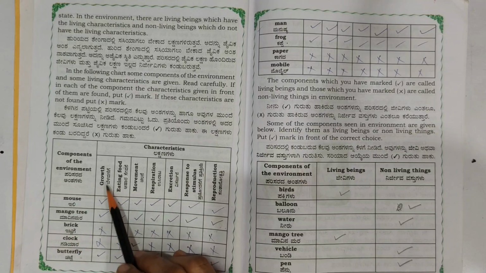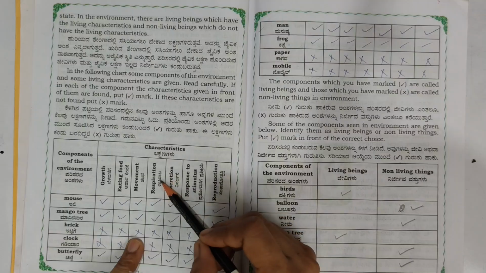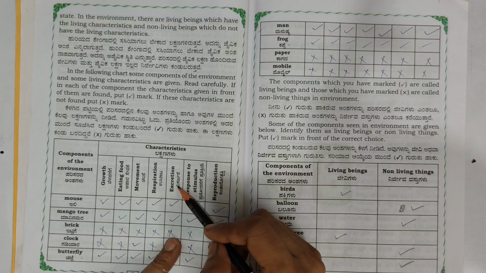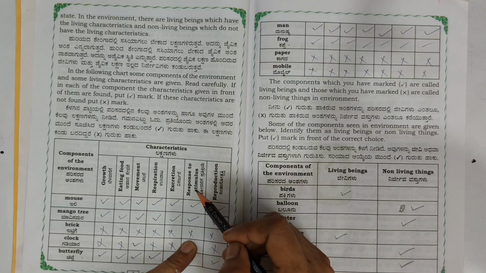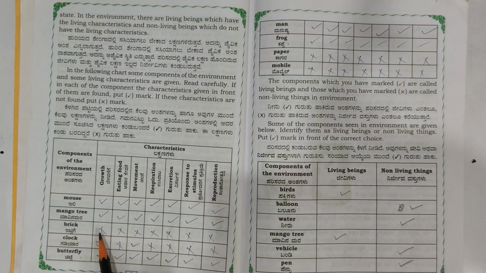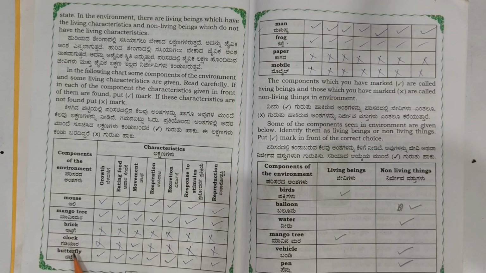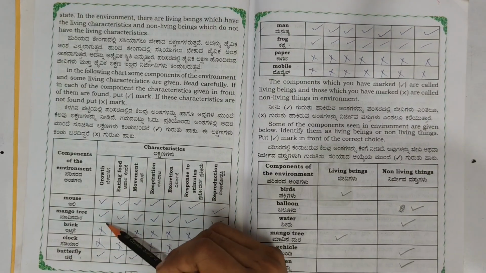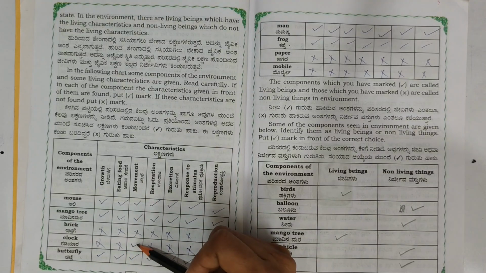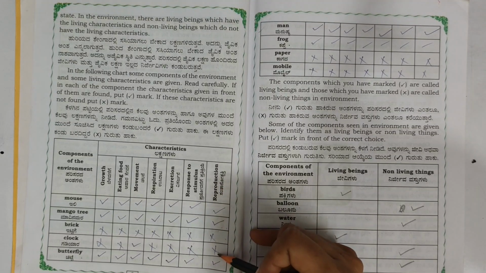Bricks: it cannot grow, it cannot eat food, it cannot show any movement, it can't respire, it cannot perform excretion, it cannot respond to stimulus, it cannot reproduce. So all are wrong marks here. Clock: it can't show growth, it can't eat food, but it can show movement. No respiration, no excretion, no response to stimulus, no reproduction.